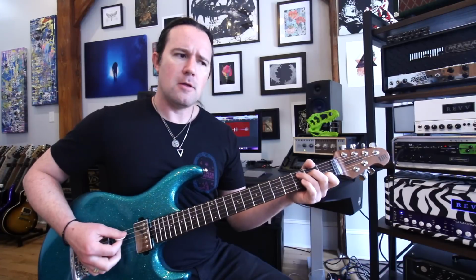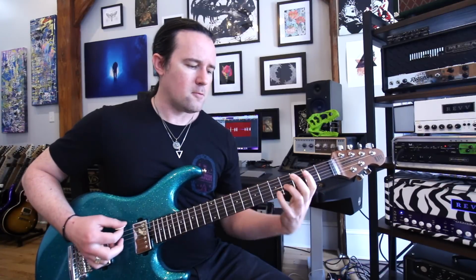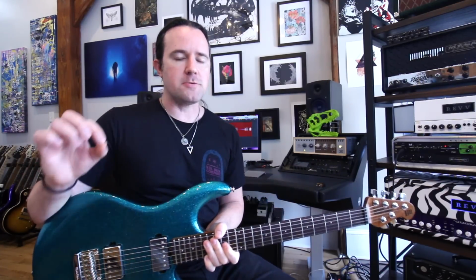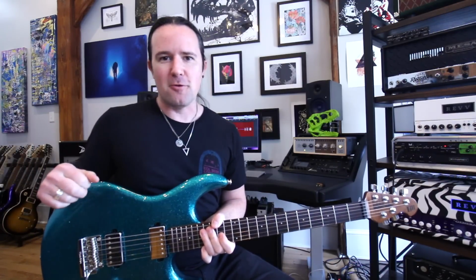So third, fifth, root. And again, the reason that one note works really well with all those chords is because it's a part of all of those chords. Kind of like taking a shortcut through all three chords, so to speak.